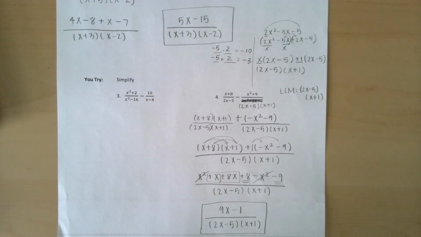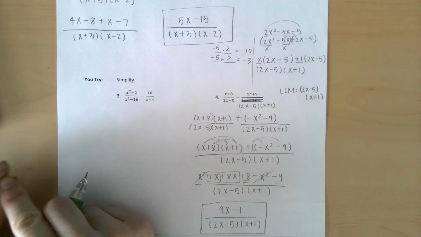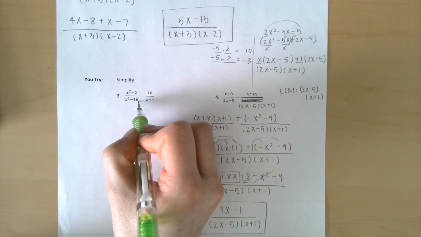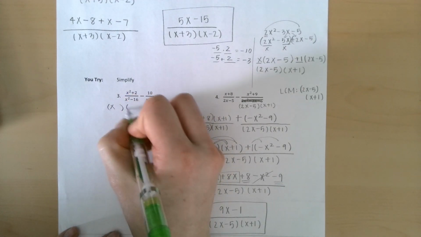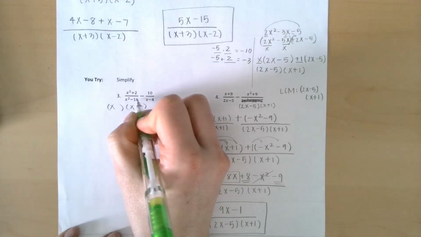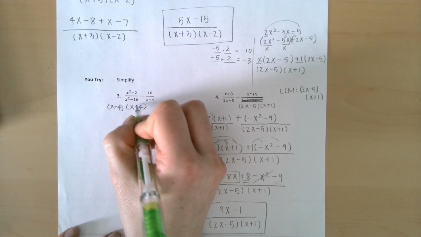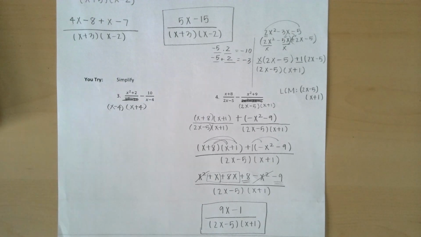Okay, since we're getting long on time here, we're going to skip number 3. The only thing that I do want to point out is that this denominator can be factored. This is a difference of squares, so the square root of x squared would give you x's in both parentheses. Square root of 16 would be 4. Remember, there's a minus sign in one parenthesis, a plus sign in the other. So do watch out for those difference of squares. You will see them. But we've seen 5 examples now, which I think should be pretty good.